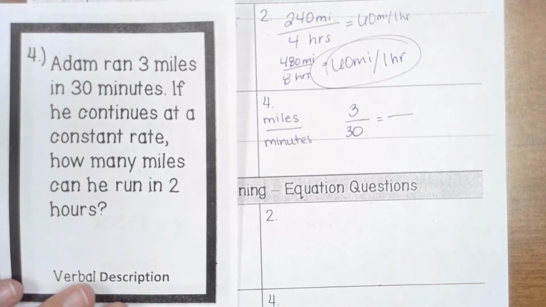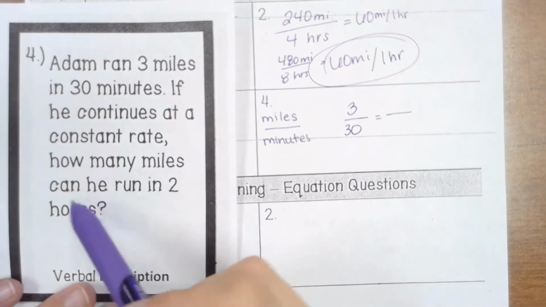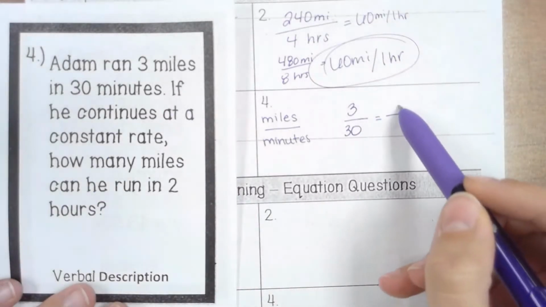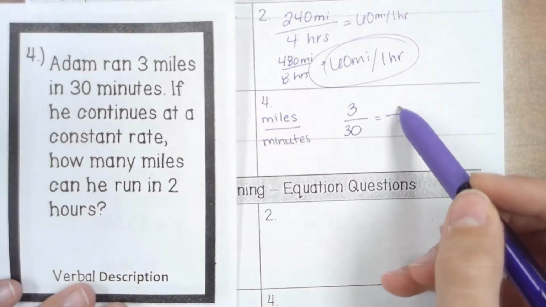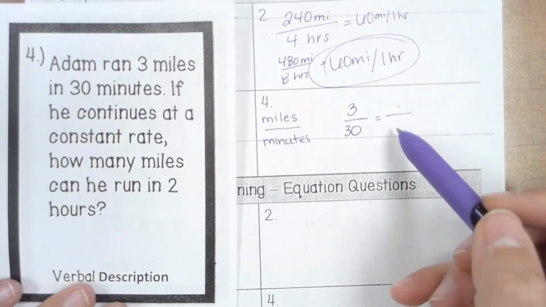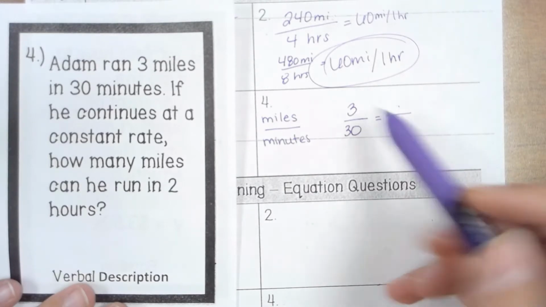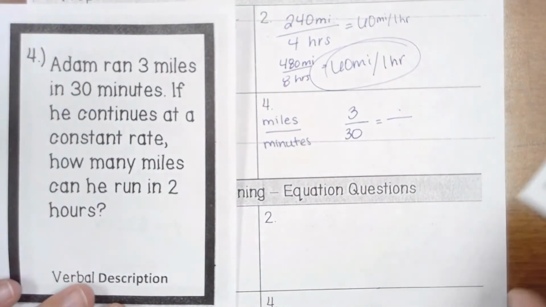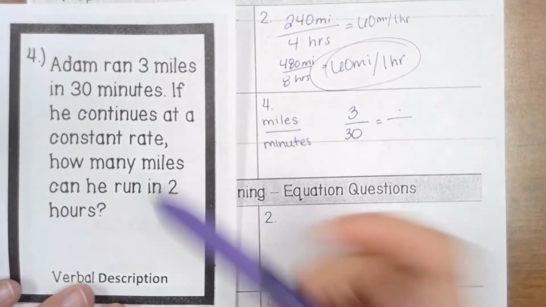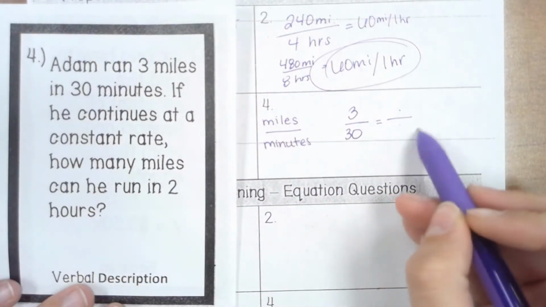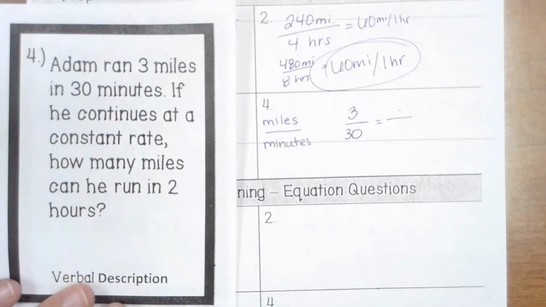Okay. Now they're wanting to know how many miles can he run in 2 hours. So I'm not going to put 2 up here in miles because the 2's not talking about miles, and I'm also not going to put the 2 down here with minutes because this 2 is talking about hours and not minutes. So I'm actually going to have to change this 2 into minutes so that I can put a number down here to make sure that everything is proportional.